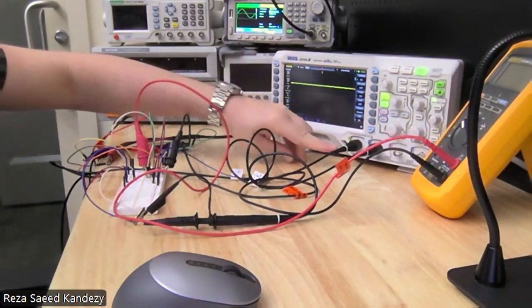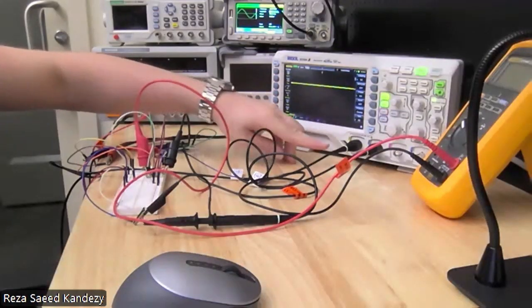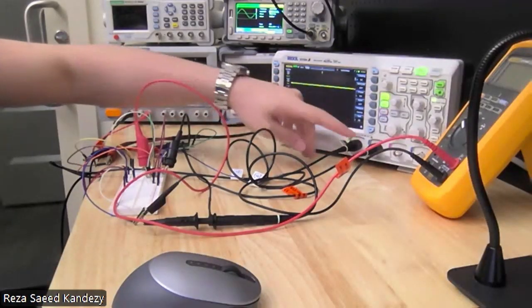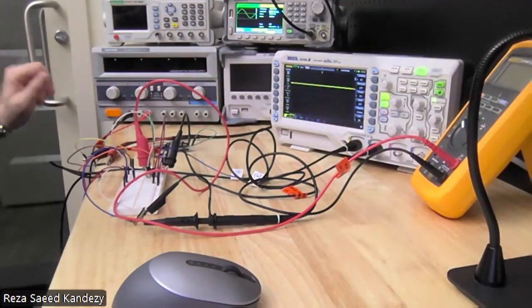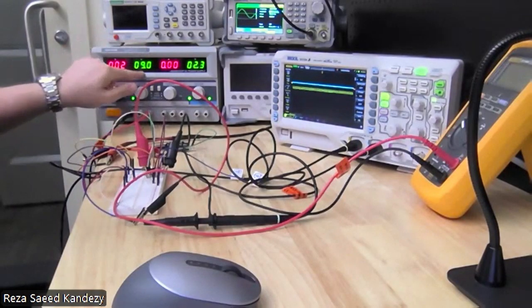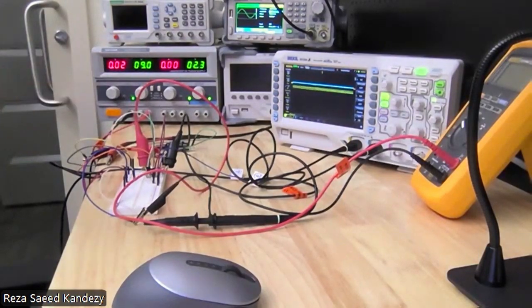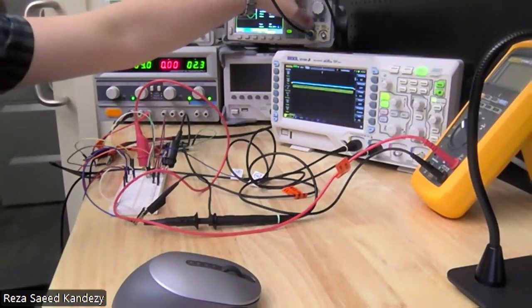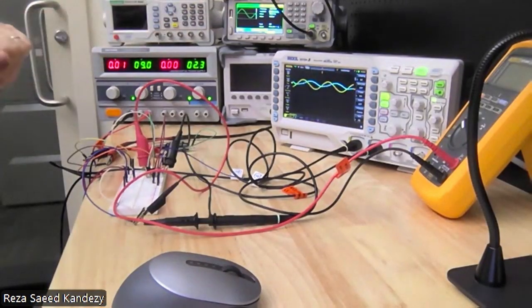My channel 1, the yellow signal, is going to be our input, and channel 2, the blue one, is going to be our output. Now, let's start the system, and I set the VCC at 9 volt. Okay, and now I'm going to input my signal.